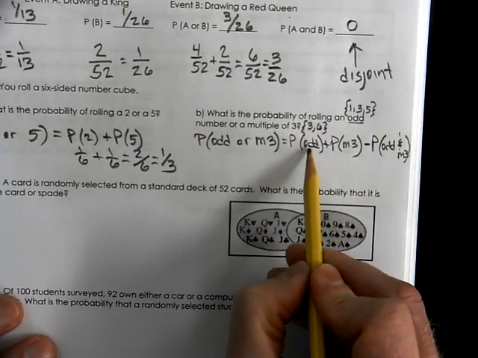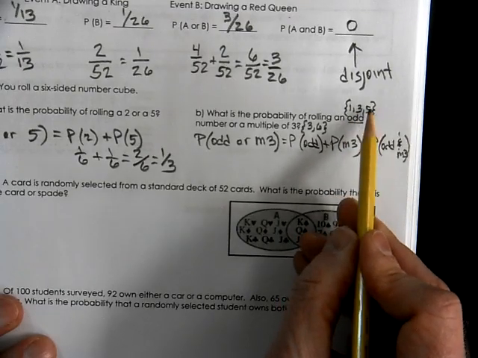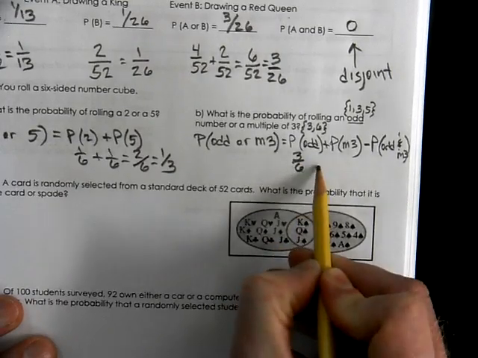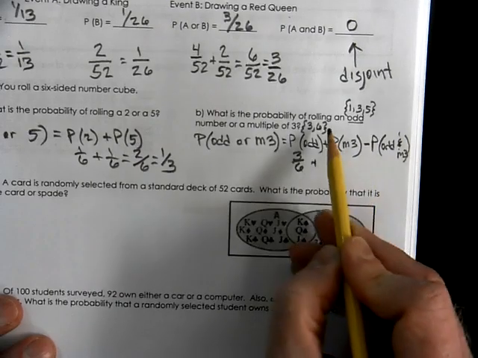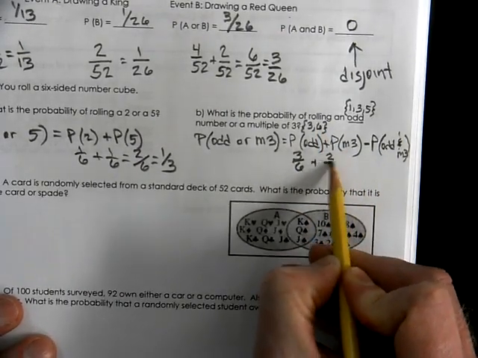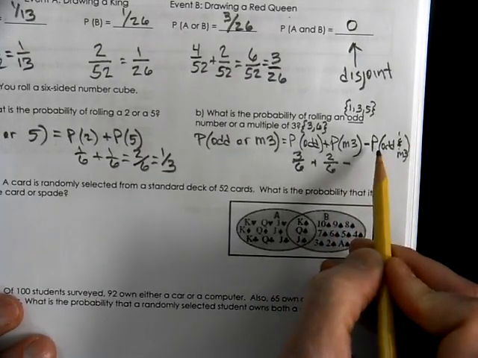So the probability of an odd number was 3 out of the 6 possible numbers. The probability of a multiple of 3 was 2 out of the 6 numbers. And was there any overlap?